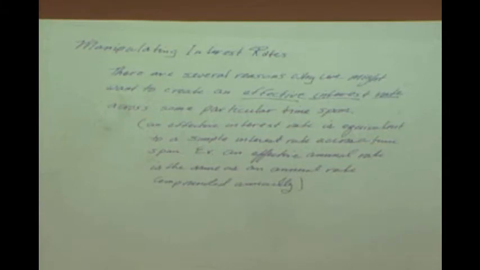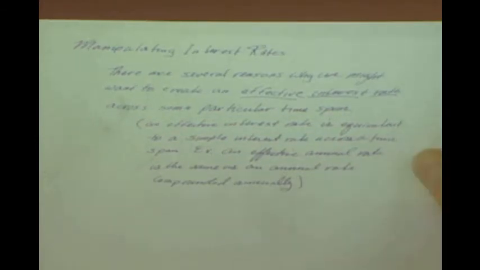An effective annual rate is equivalent to a simple interest rate. It's just one that we've manufactured. For example, an effective annual rate is the same thing, is equivalent to an annual rate compounded annually. Well, why might we want to do this?